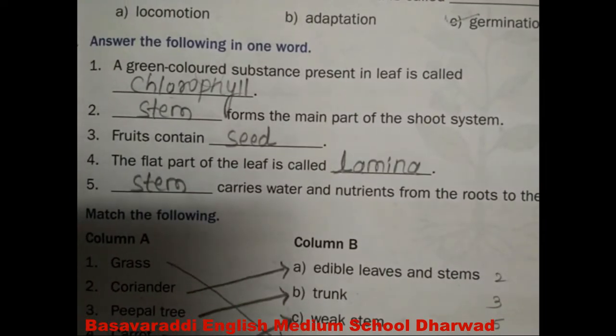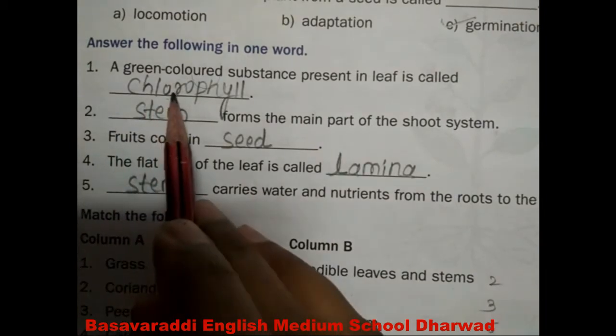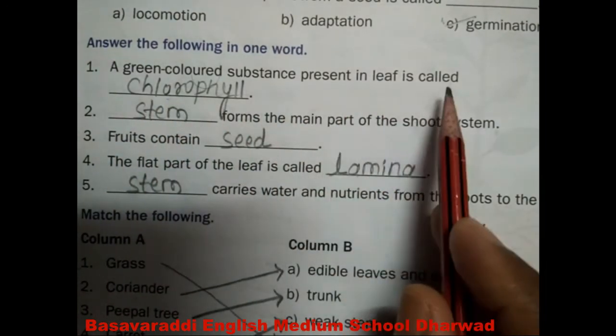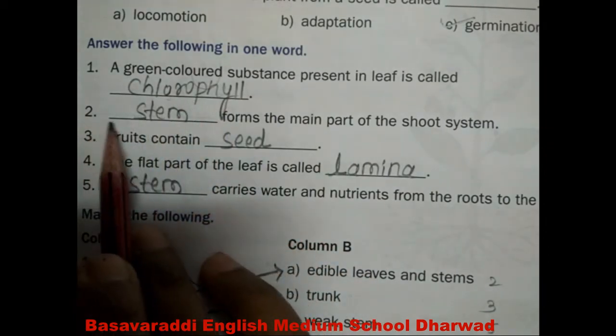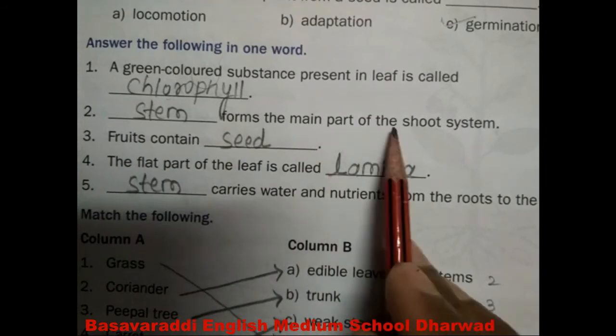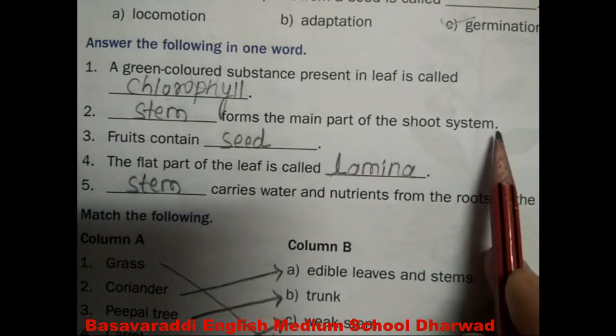The B question, answer the following in one word. The first question, a green colored substance present in a leaf is called chlorophyll. Second one, dash forms the main part of the shoot system. Stem forms the main part of the shoot system.